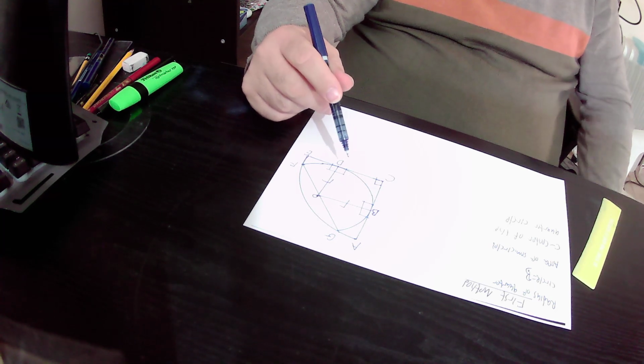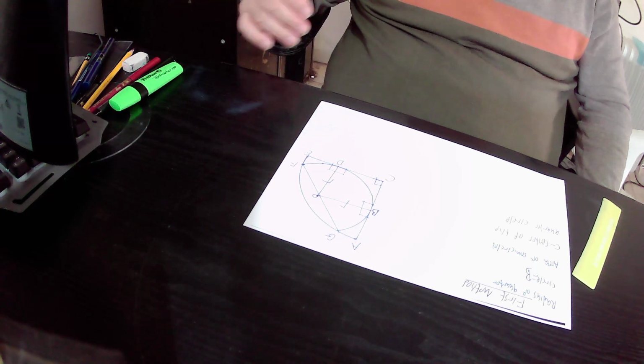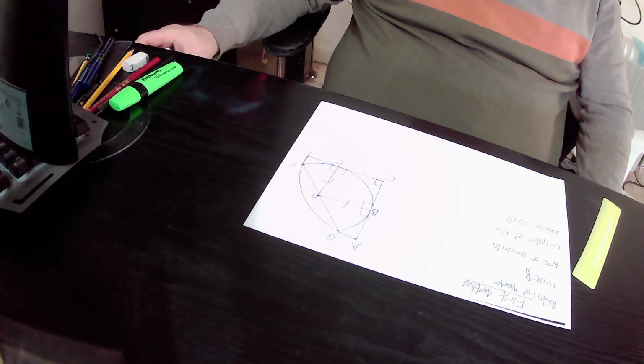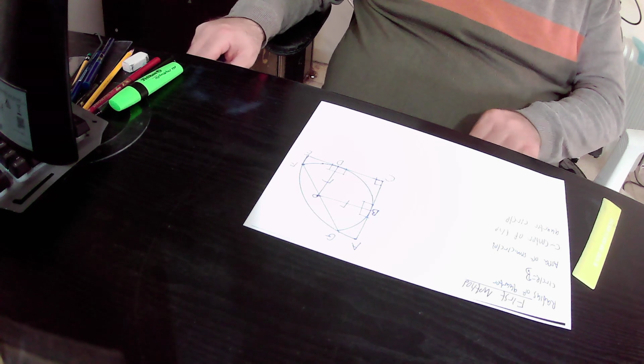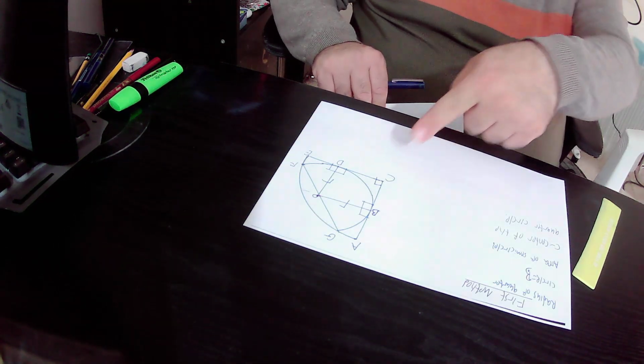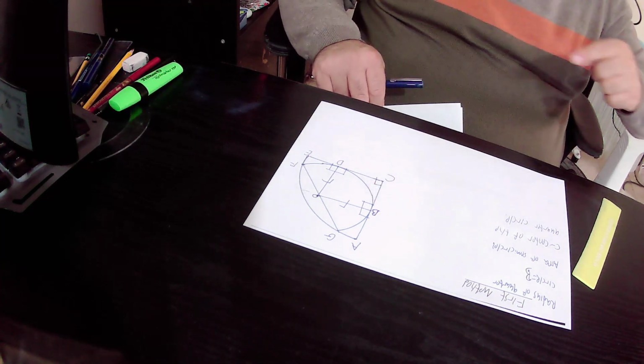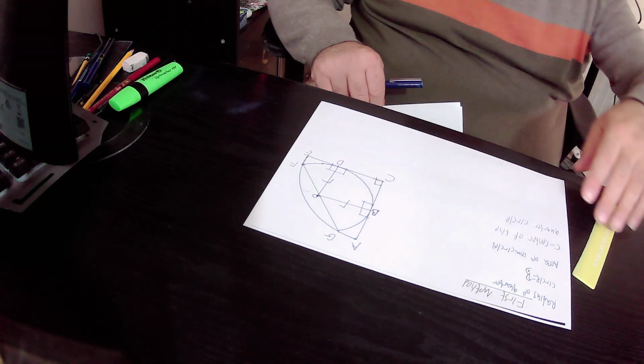Okay, so in quadrilateral BOCD we have 3 right angles. I repeat again. In quadrilateral BOCD we have 1, 2, 3 right angles.